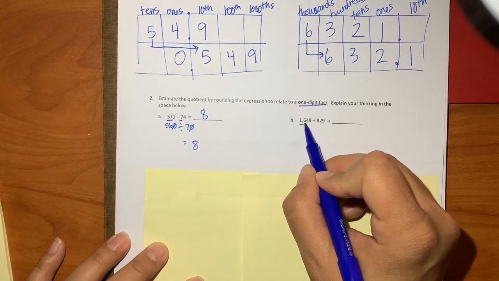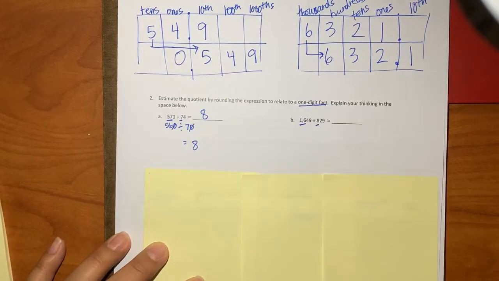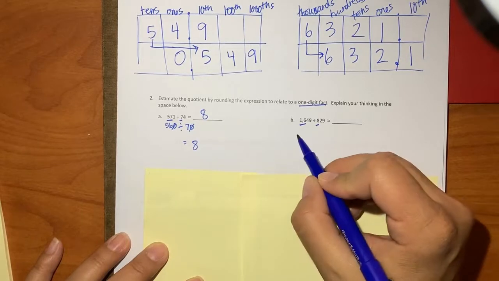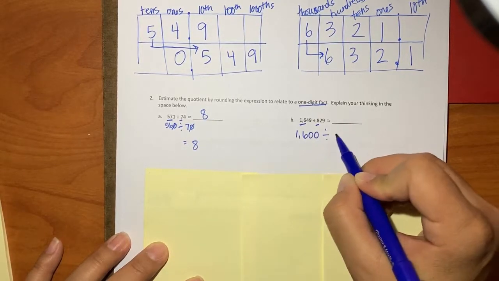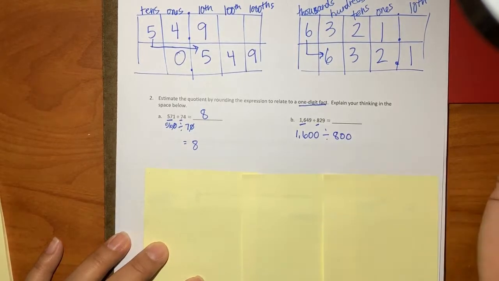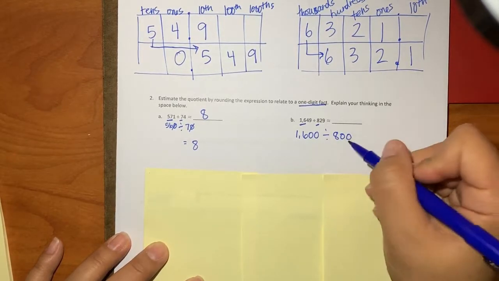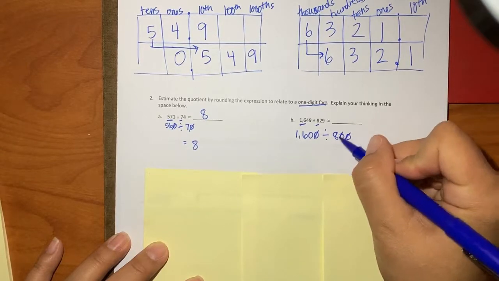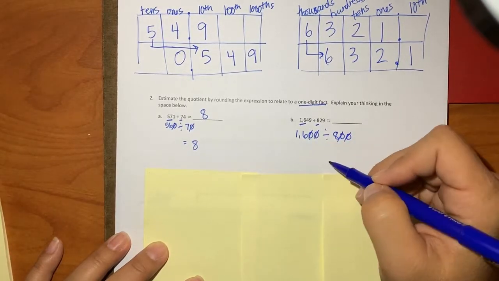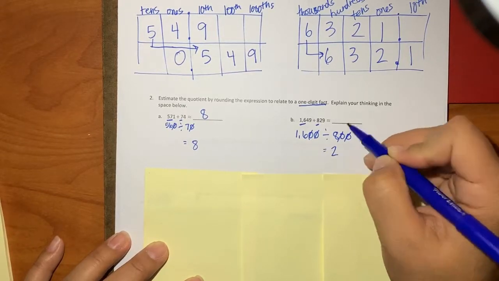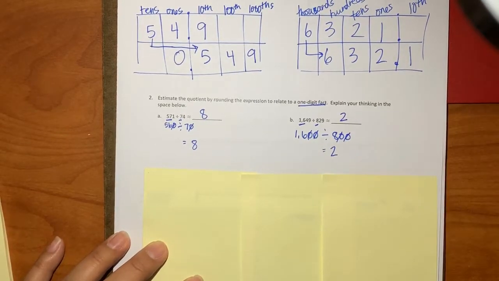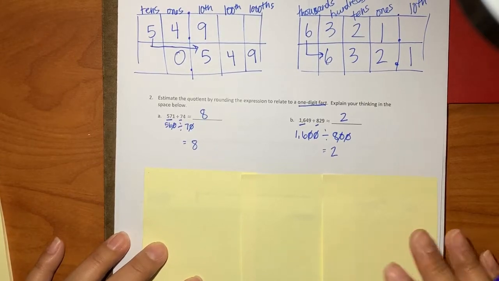So you want to look at probably the first 2 numbers. 1,600 divided by 800. And then we can cancel out 2 zeros on each side, which gives us 16 divided by 8, which is 2. Okay, any questions there? All right, let's go to the next page.